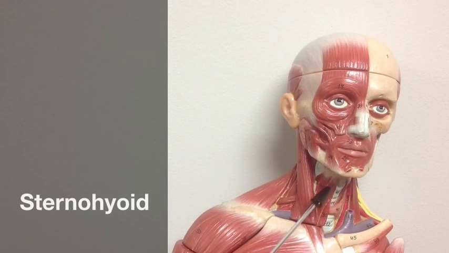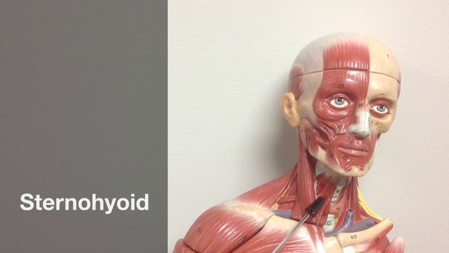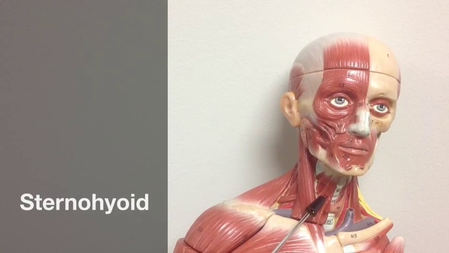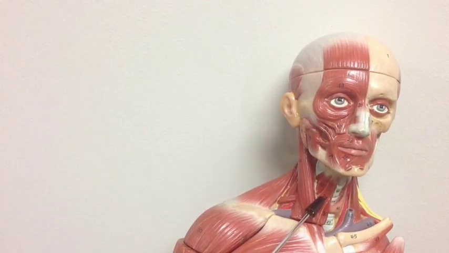The main function of the sternohyoid muscle is the depression of the hyoid bone. This muscle also assists in movement of the head and neck, as well as in speech.